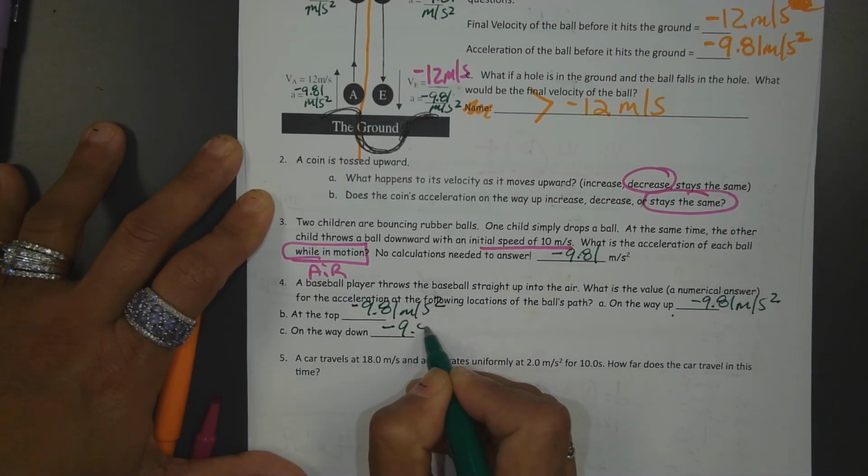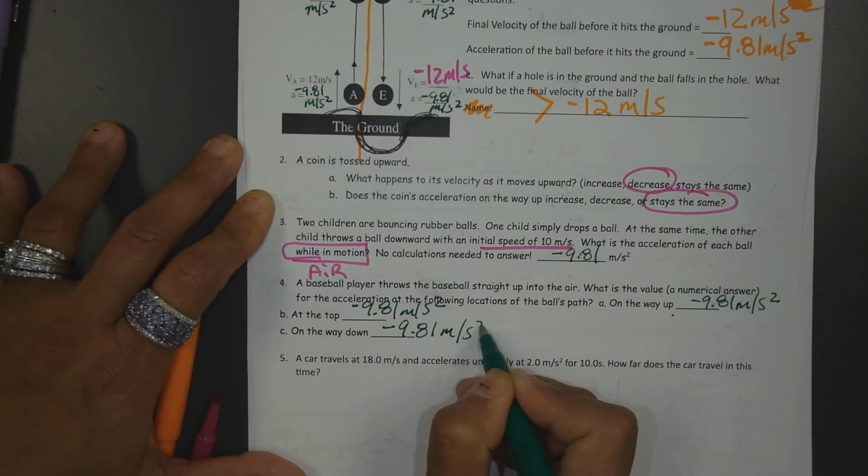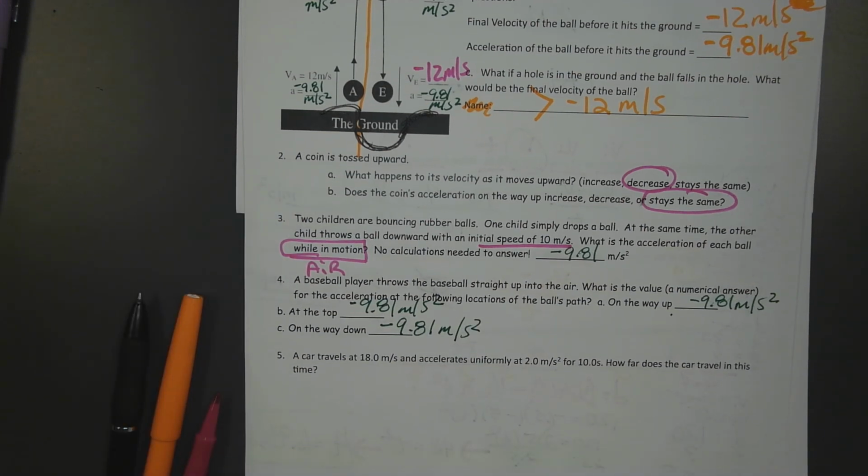And on the way down, again, hopefully you can tell that this homework is trying to drill that negative 9.81 into your head. Whether you accidentally dropped it, tossed it upwards, or forcefully tossed it down, the moment it leaves your hand, gravity is always going to have an acceleration.